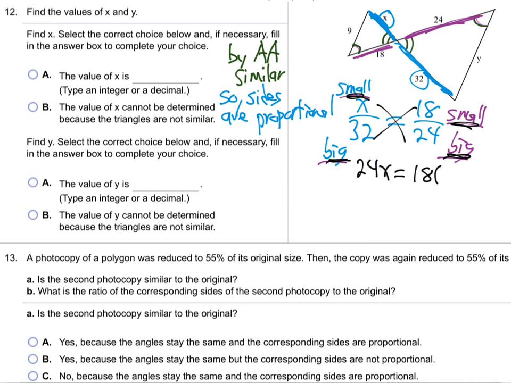24x is 18 times 32. 24x equals, just use your calculator. I'm getting 576, and the last step is to divide by the 24. X equals 24. So x has got to be 24.